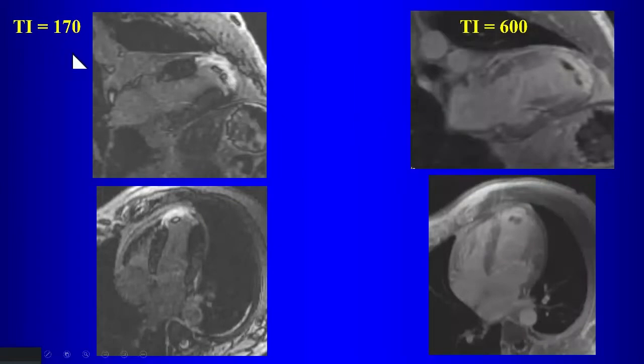So these were the inversion times used to suppress the myocardium. These were the inversion times then that were used to assess the filling defects. And so what happens at a 600 inversion time is that thrombus suppresses. So this is a good way to differentiate thrombus from tumor, from neoplasms, on post-contrast imaging.